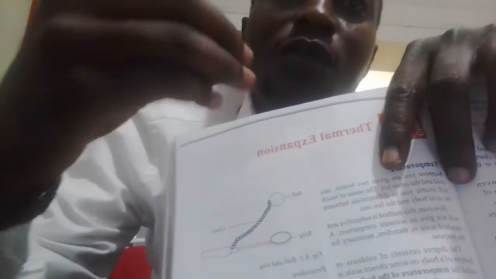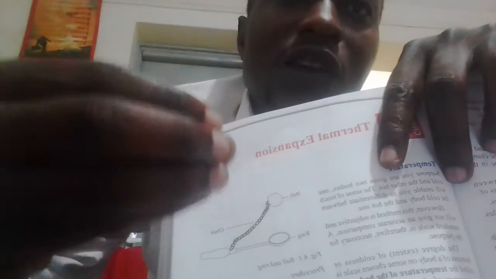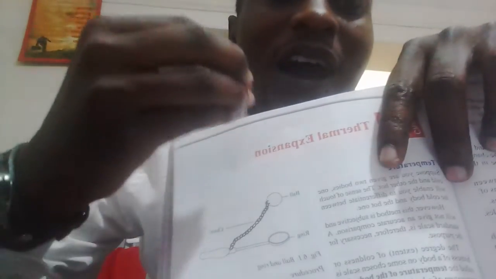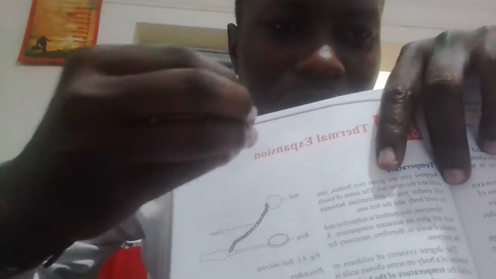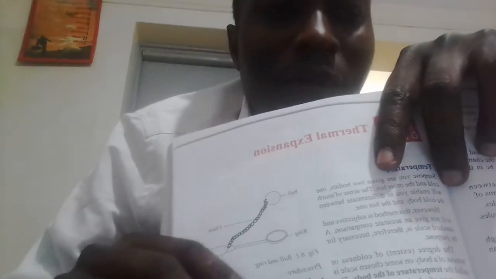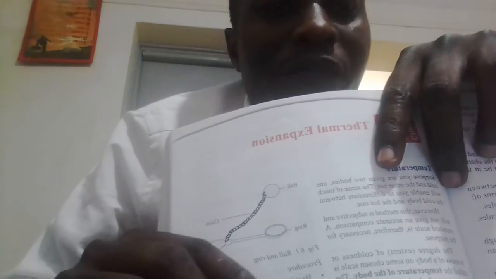So when the ball passes through the ring, we can say at that point that the ring has expanded. So that expansion of the ring, which has made the diameter of the ring to be big, is what has enabled the ball to go through the ring. So that is one of the experiments that we can put forward to explain that indeed when you heat solids, they expand.